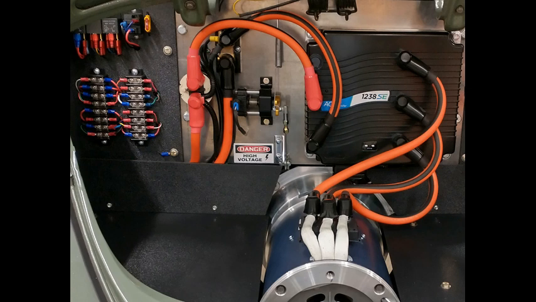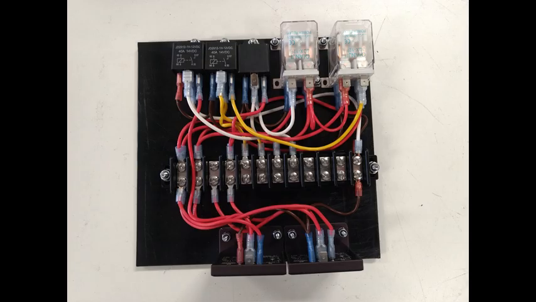You should terminate wires or cables with a connector or a lug. This ensures a better and more reliable connection. And of course, it depends on the type of wire and the type of connection. Connectors should be crimped on, not soldered, especially for mobile applications. I recommend using terminal posts or terminal strips for connection points.